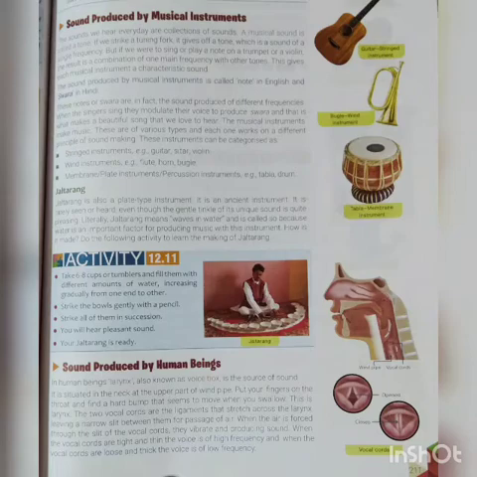On the other hand, if you play a note on a trumpet or a violin, then there will be a combination of main frequencies with other tones. So in this way, each musical instrument has its own characteristic of sound.